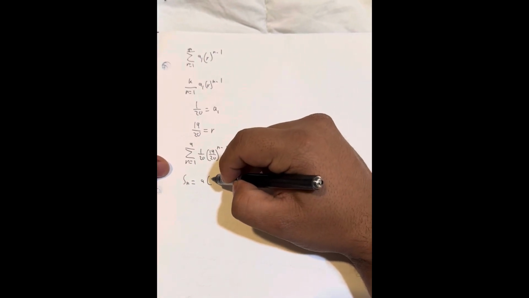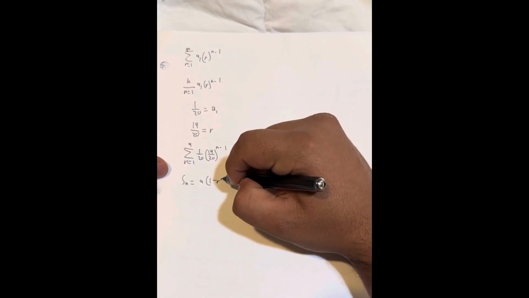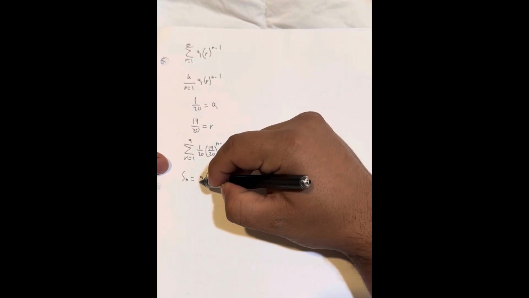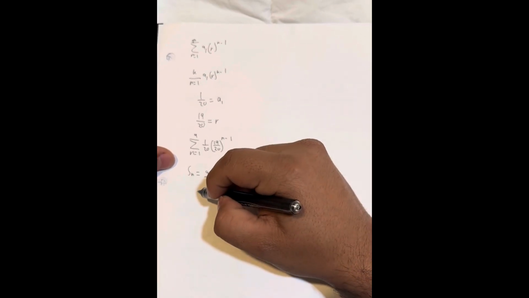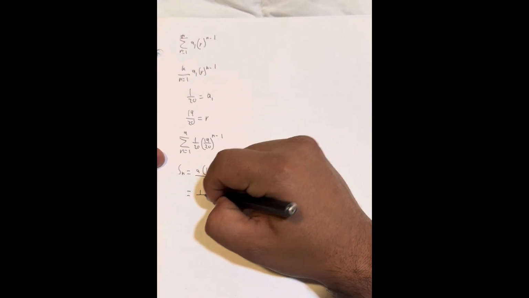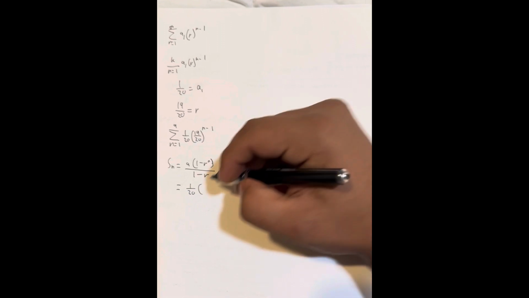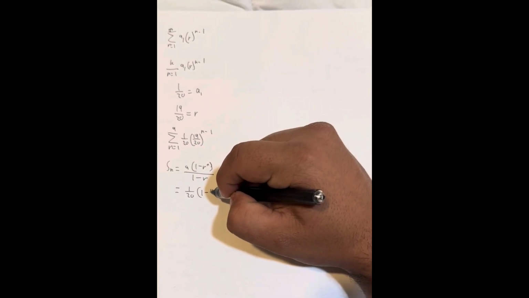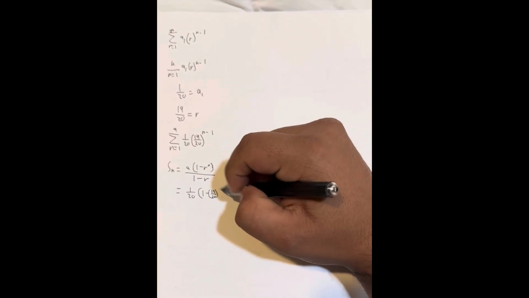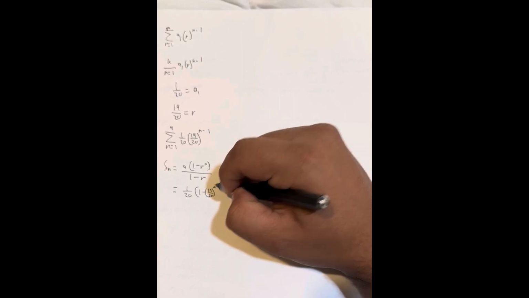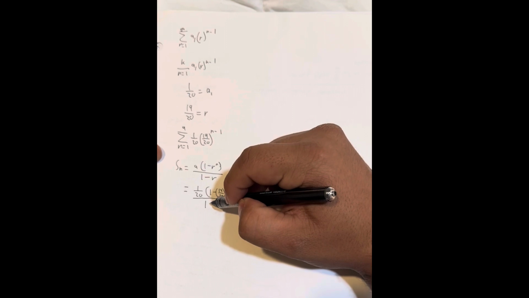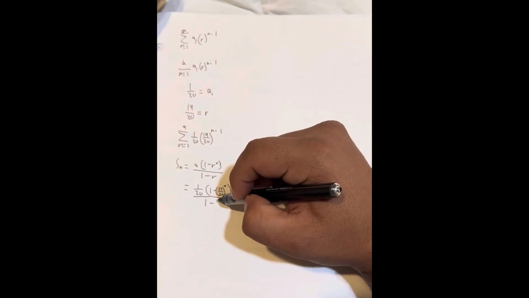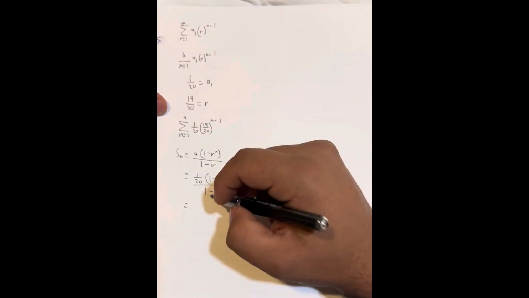That's going to be a times 1 minus r to the n over 1 minus r. Plug in the values. 1 over 20, 1 minus 19 over 20 to the 9th, over 1 minus 19 over 20. Keep simplifying.